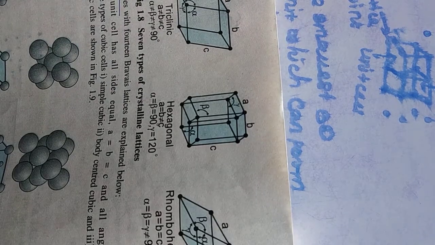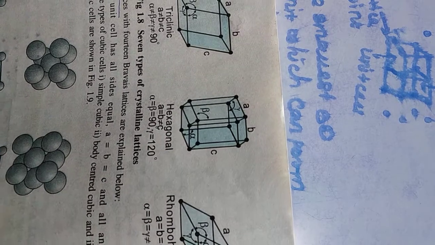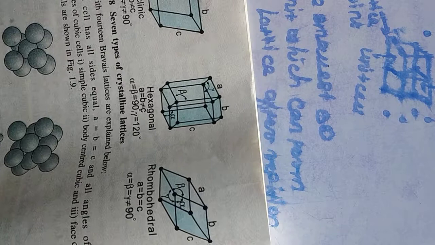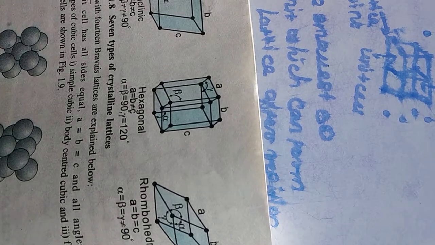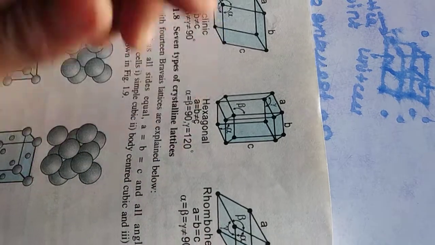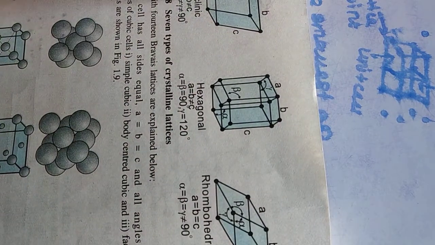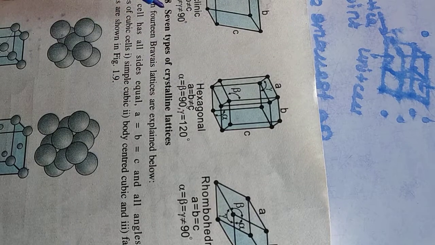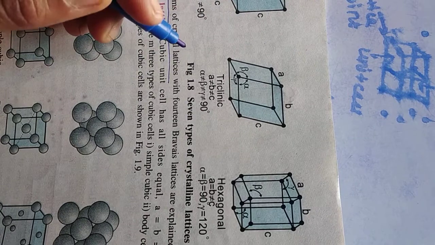Okay, these are the simple types of crystal lattice. Then next, fifth is hexagonal. Sorry, monoclinic I already discussed. Then triclinic.